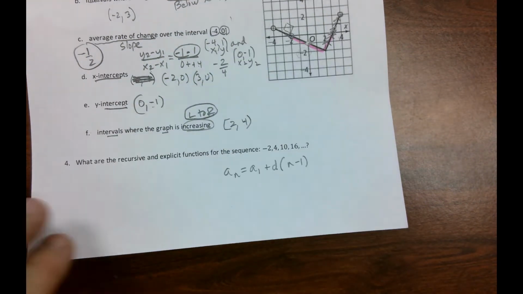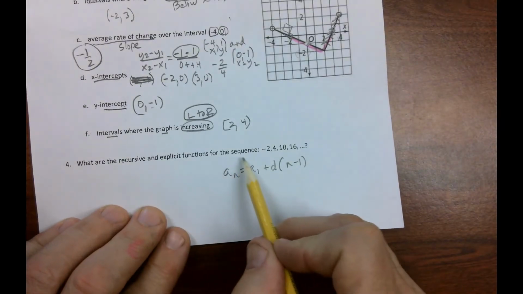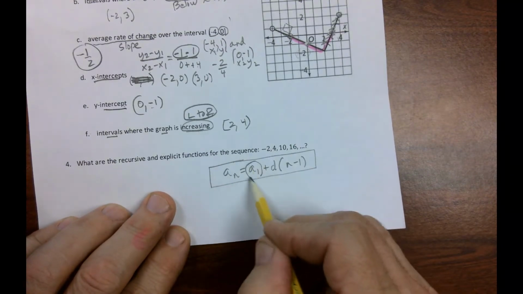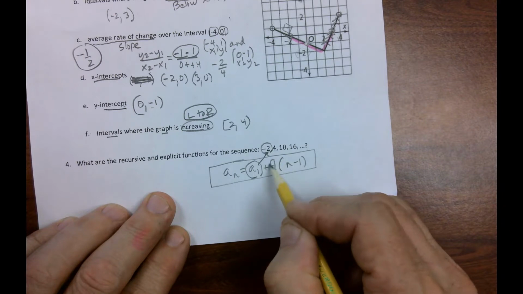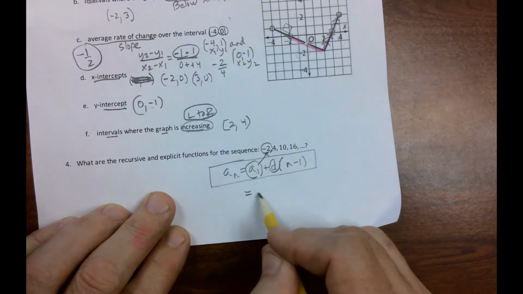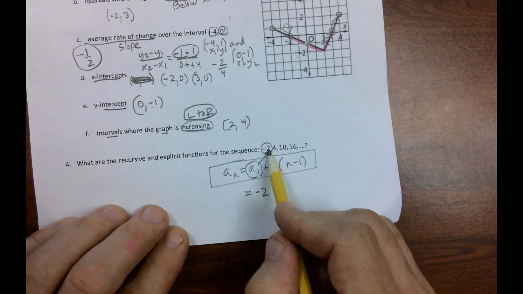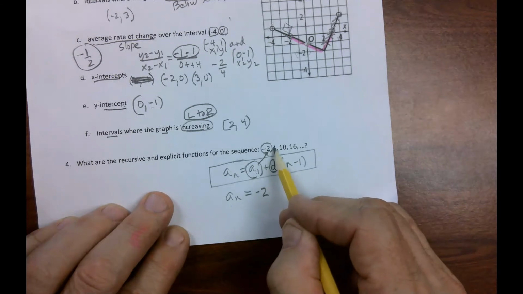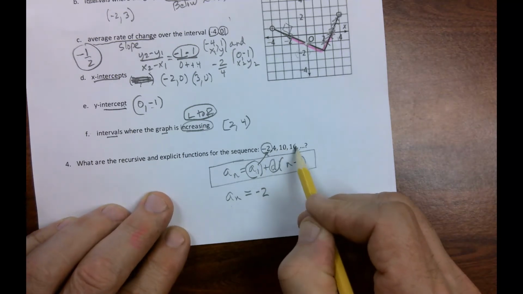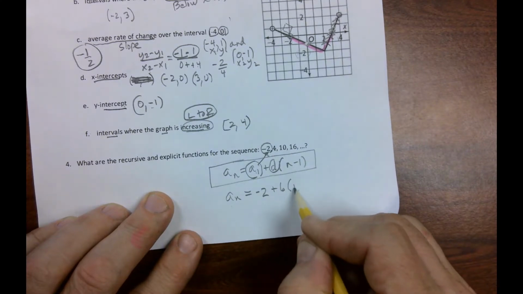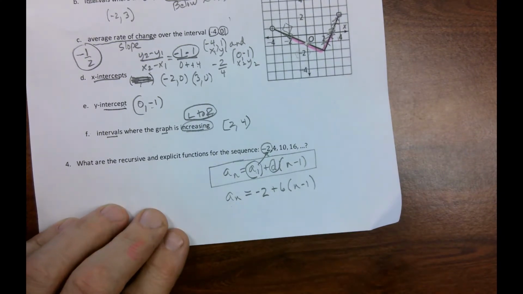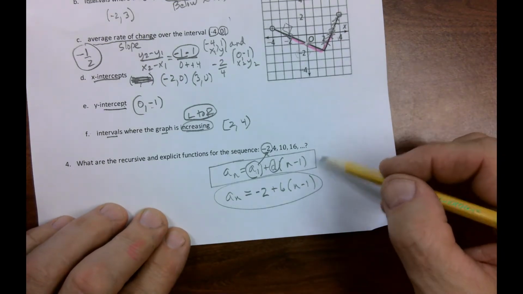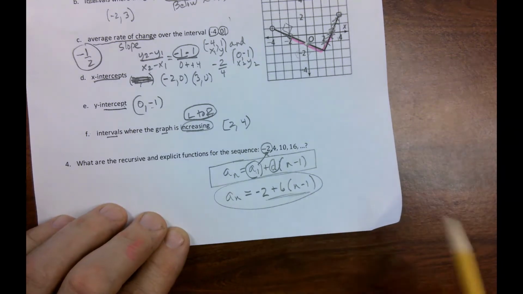All right, number 4, it says, what are the recursive and explicit functions for the sequence? We're going to stick with this formula that we were talking about way back when. A sub 1 is just the starting number. D is the difference. So let's just take the easy low-hanging fruit. That's the first number in our arithmetic sequence. What's the D? D stands for difference. From -2 to 4 is 6. From 4 to 10 is 6. From 10 to 16 is 6. So that's the difference. And then there we have it, right there. So this formula, if they asked us what's the 20th term, we'd be able to calculate that using this formula.